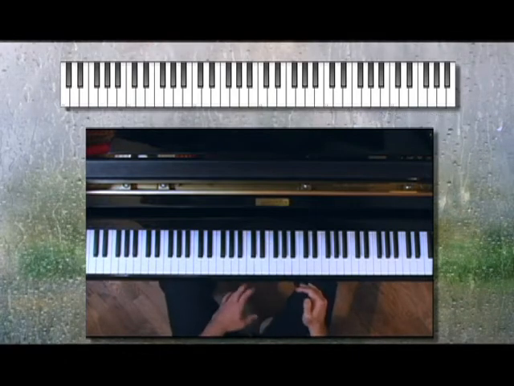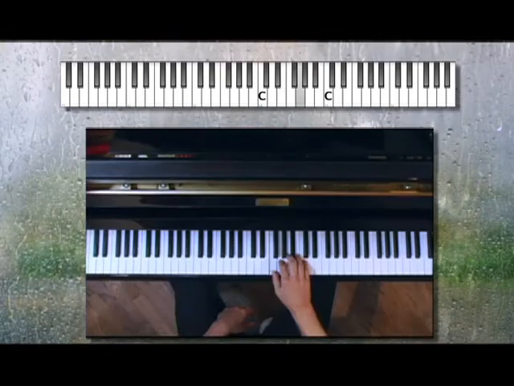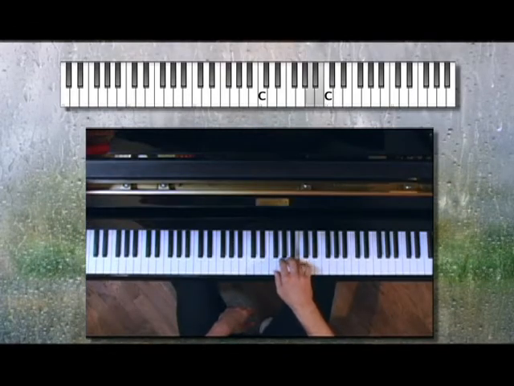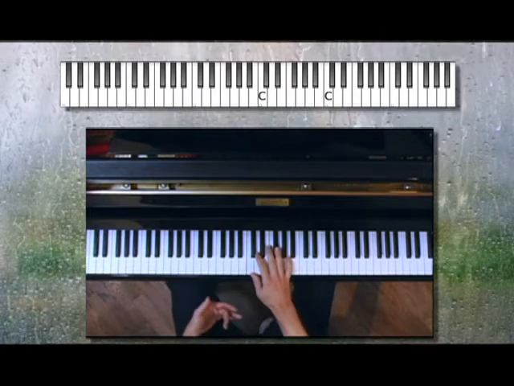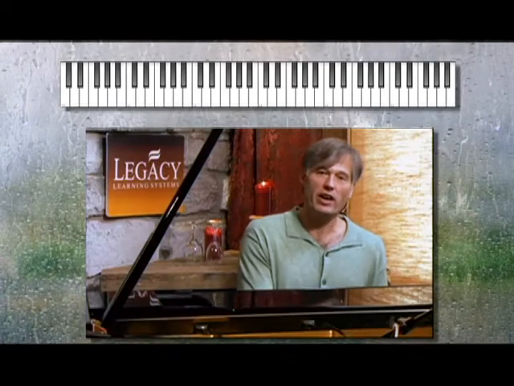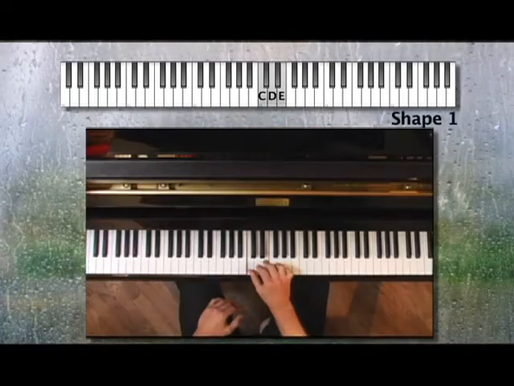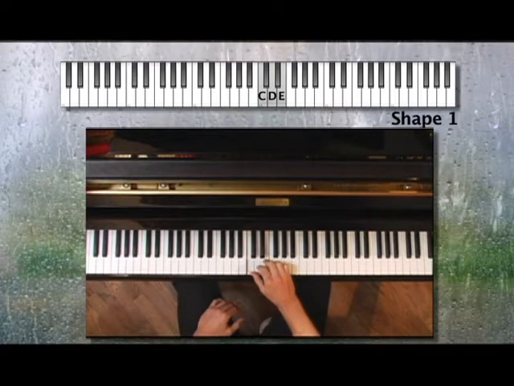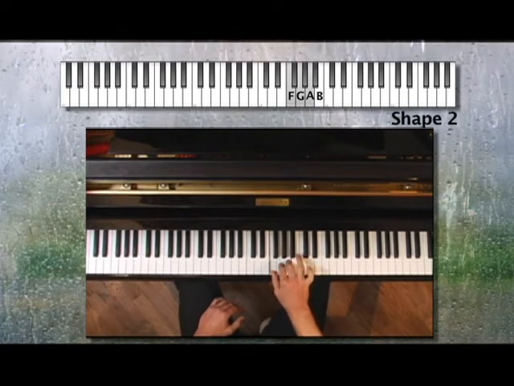To play all 8 notes of the C major scale from C to C in an unbroken line, we'll need to use more than one hand position. So we'll need to learn which fingers to use and how to connect to the new hand position. The C major scale contains 2 hand positions at the piano. This one, which is C, D, and E, and this one, which is F, G, A, and B.